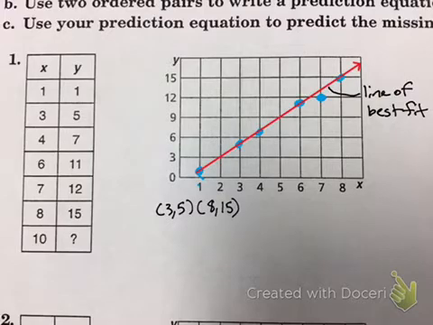The next step is you want to choose 2 points from your graph to find a slope of that line of best fit. Okay? The reason why you want to find a slope for that line of best fit is it helps you predict what y would be when x is 10.